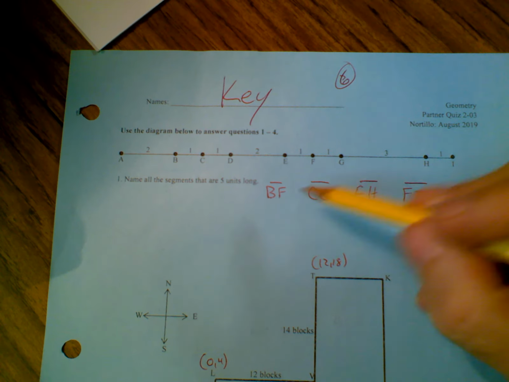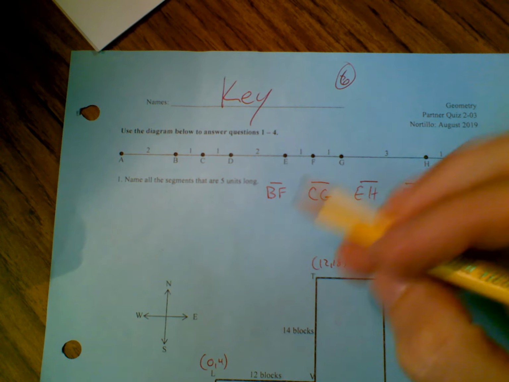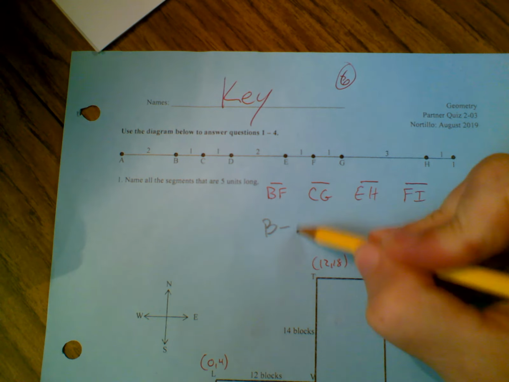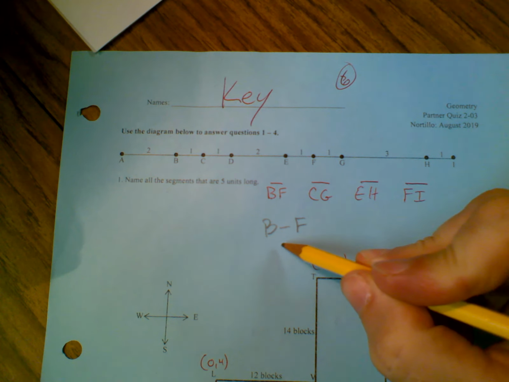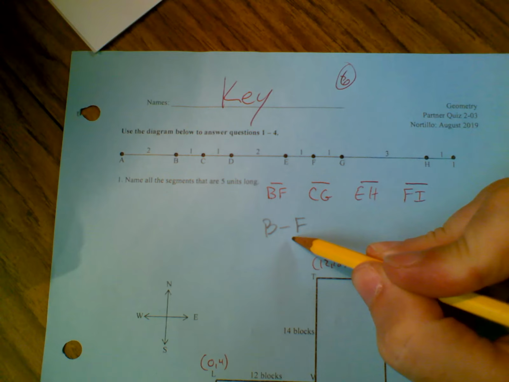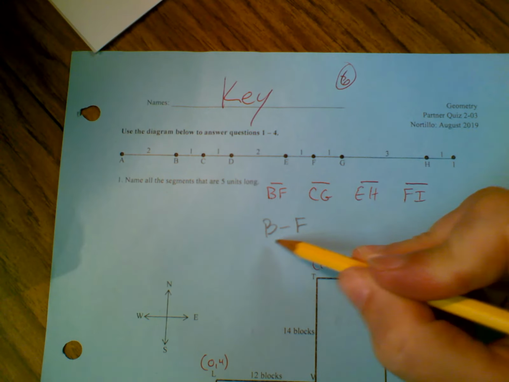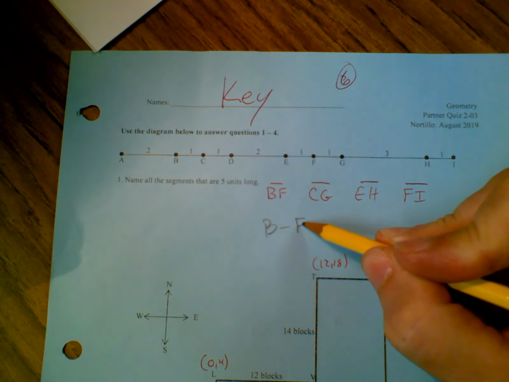All right, I did not think I was going to have to comment on problem number one, but I do. This is not an appropriate name for a segment. At more than one group, submit names to me that look like this. If you did, I did not give you credit for it.